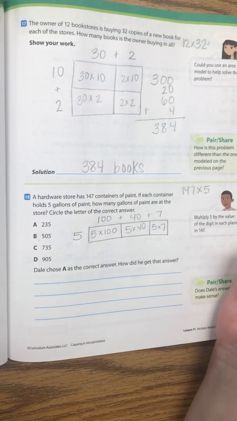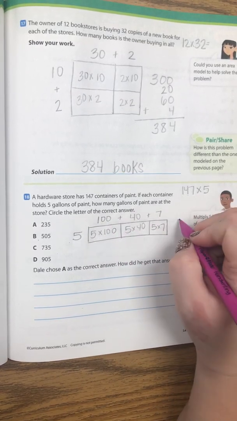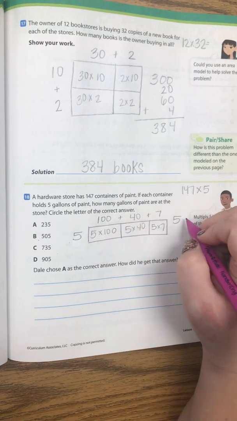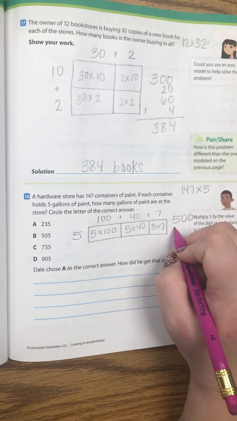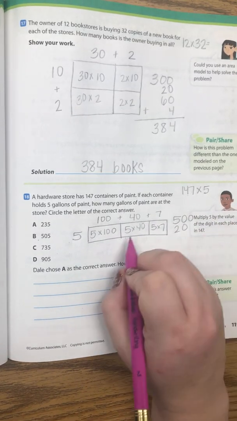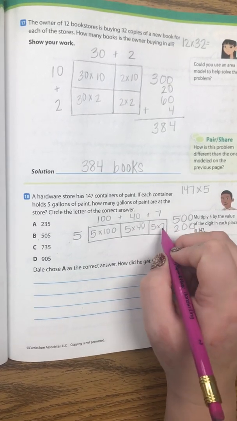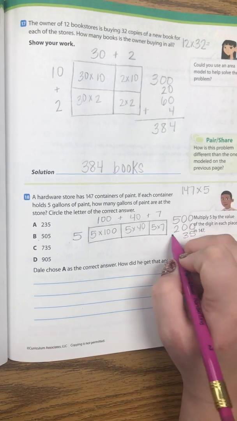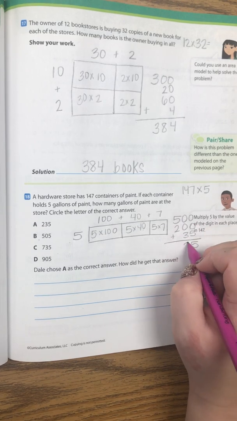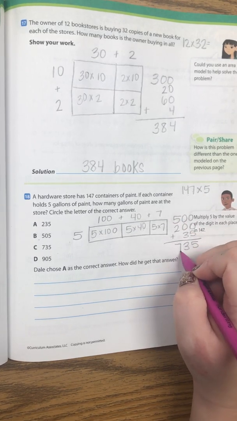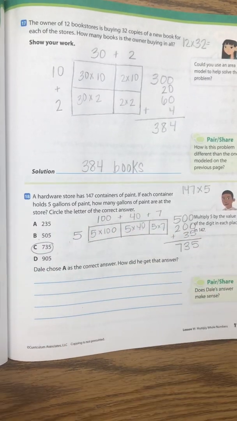All right, let's go ahead and write down our partial products. 5 times 100. So what is 1 times 5? 2 zeros. 4 times 5 is 20, plus this 0 is 200. 5 times 7 is 35. Now add your partials together. I got 735 gallons of paint.